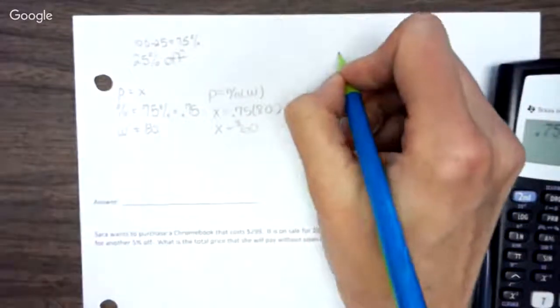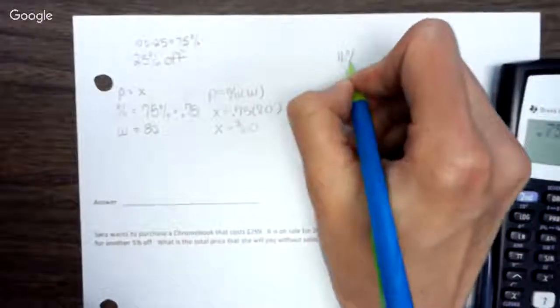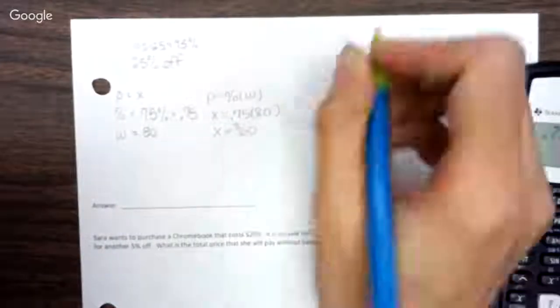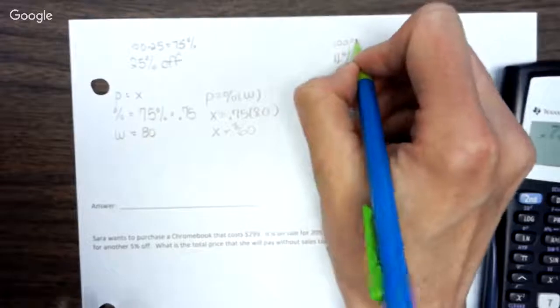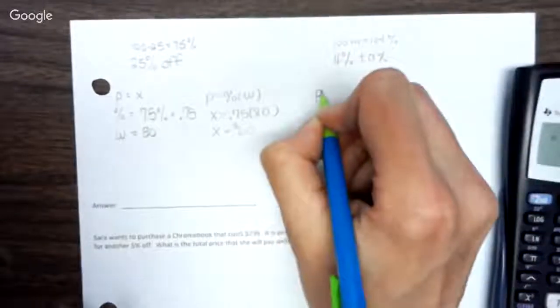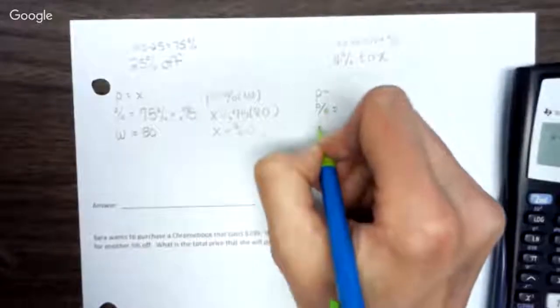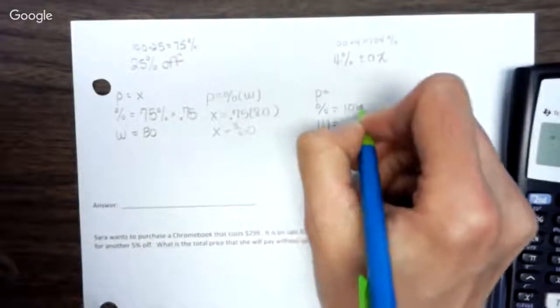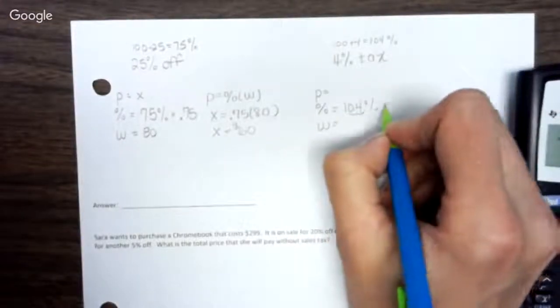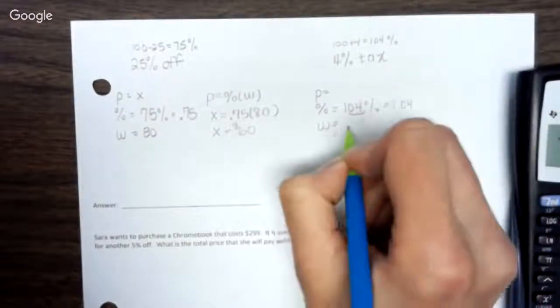So now let's do the sales tax, which is a 4% tax. Now tax gets added to the amount. So we're going to add 100 plus 4 to give us 104%. So when I set up my part, percent, and whole, the percentage I'm going to use is 104%. Move it over twice, which is 1.04.